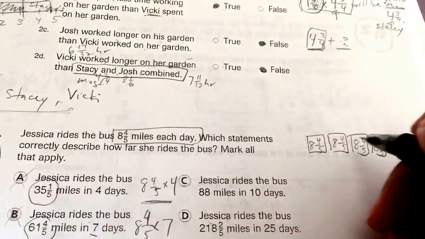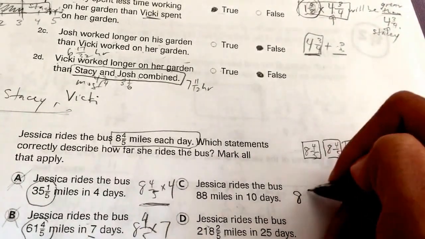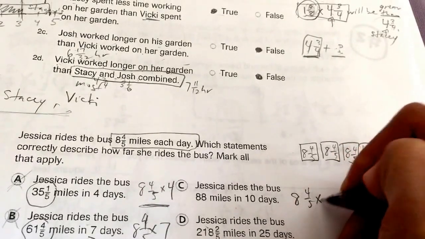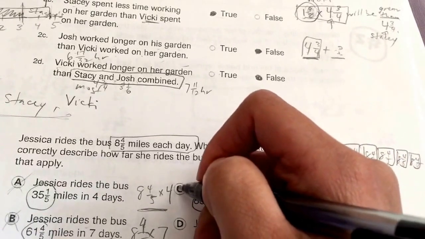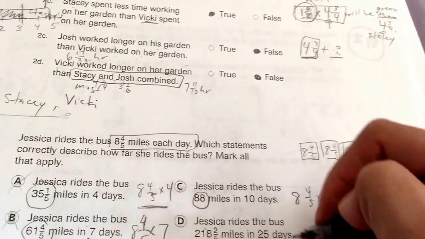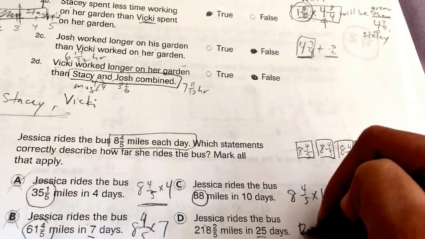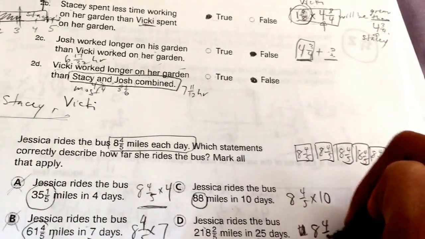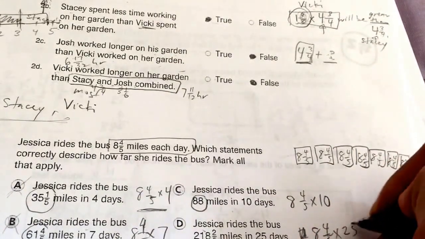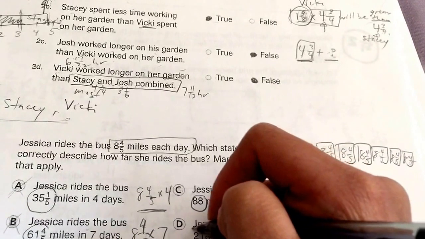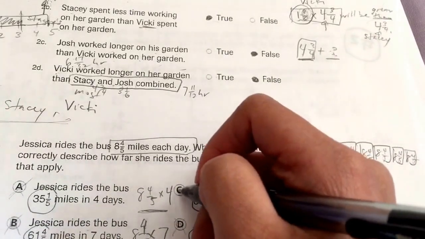Likewise, what do you think the equation will be here? 8 4/5 is being repeated 10 times. If this answer is 88, you're going to circle it. If it's not, you're going to X out. Lastly, 25. 8 4/5 is the number we're repeating each day, and it's being repeated 25 times. If this answer is 218 2/5, you circle it. If not, you're going to X out.